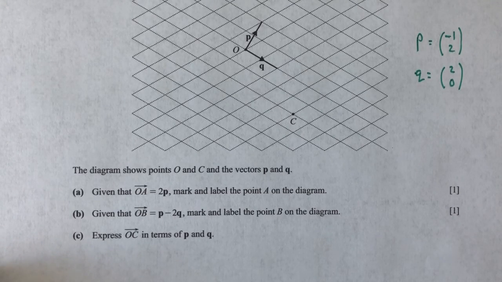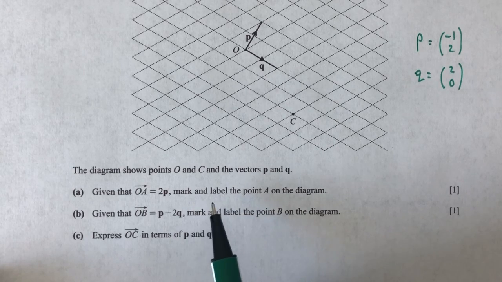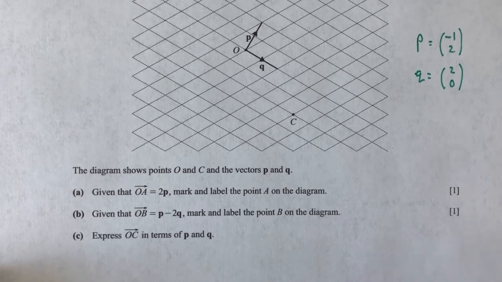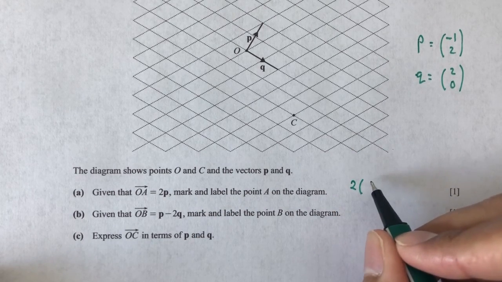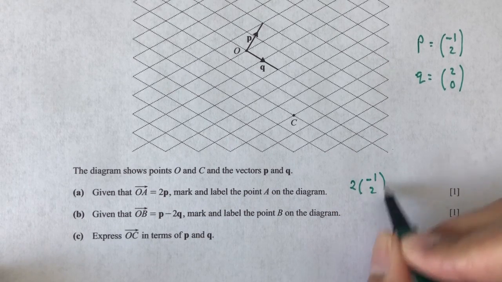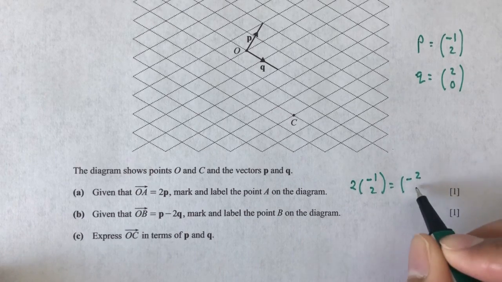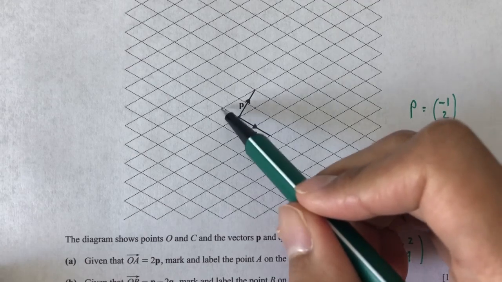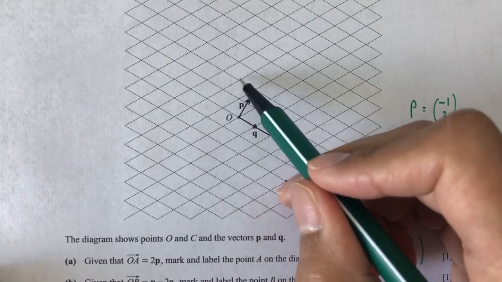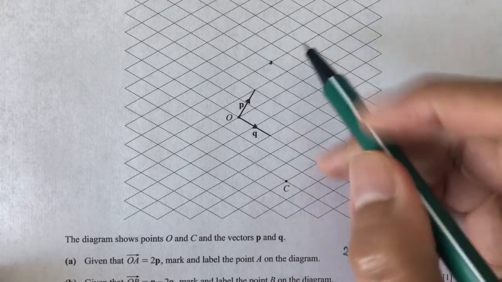Okay, so now question part 1. Given that OA is 2P, mark and label the point A. So OA is 2P, so 2 times P is 2 times (-1, 2), which will be (-2, 4). So from the point O, -2, so 1, 2, and 4, so 1, 2, 3, 4. That will be the point A.